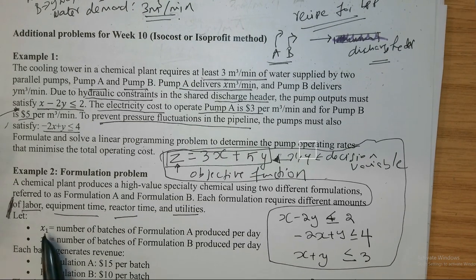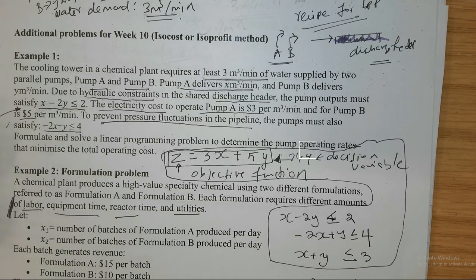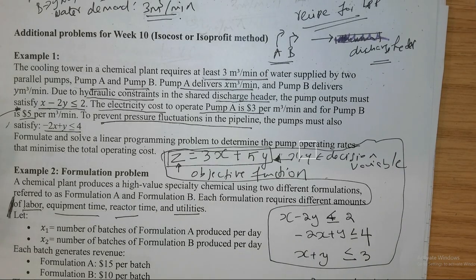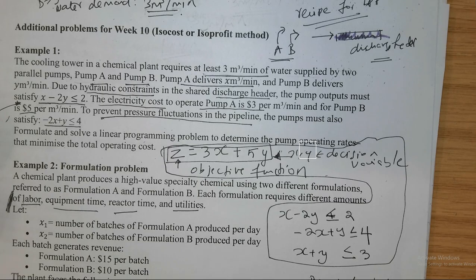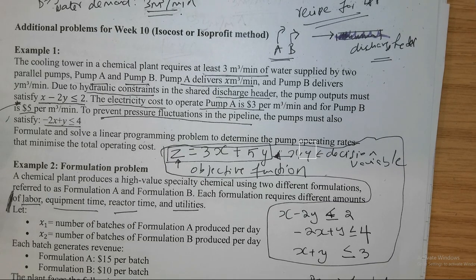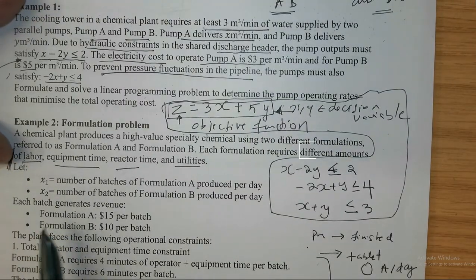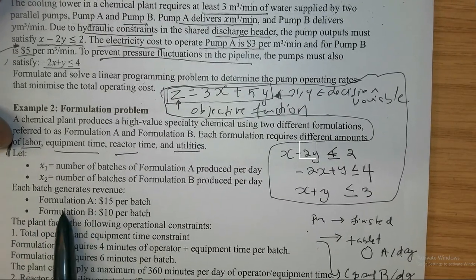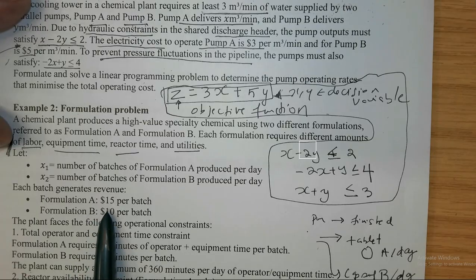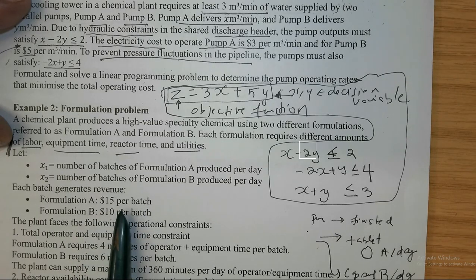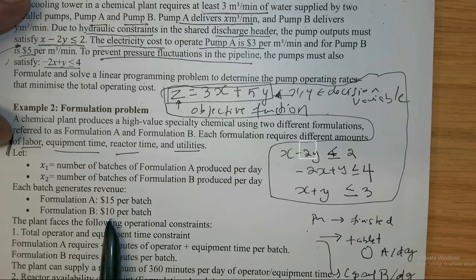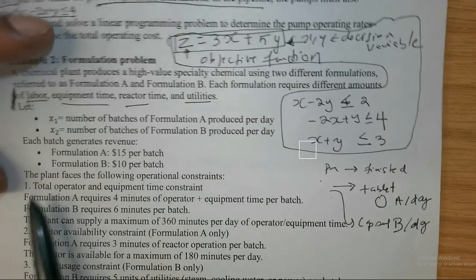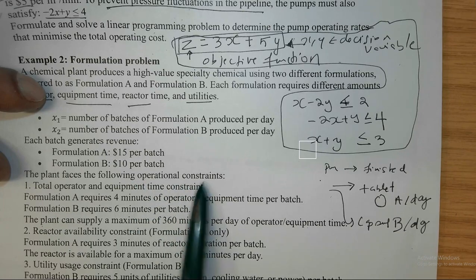Let's say x1 refers to the number of batches of formulation A produced per day, and then x2 refers to the number of batches of formulation B produced per day. So x1 and x2, and then there is some information about the revenue that we generate. Formulation A generates a revenue of $15 per batch, and formulation B generates a revenue of $10 per batch. And then the plant faces the following operational constraints.